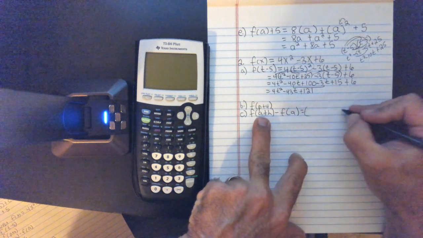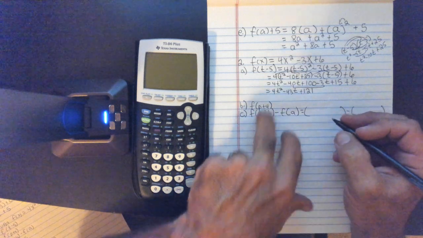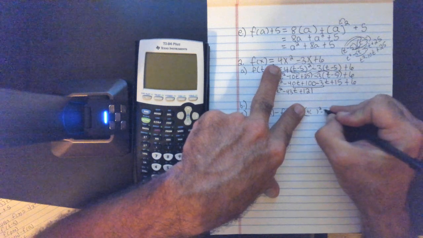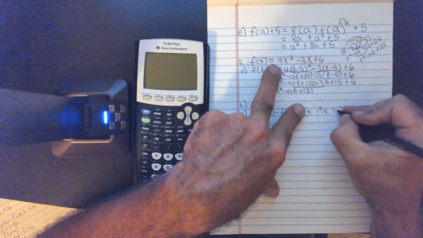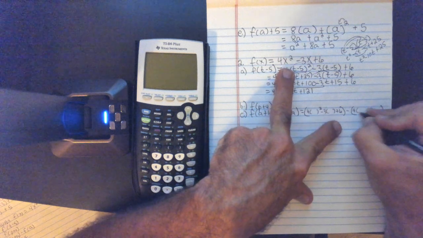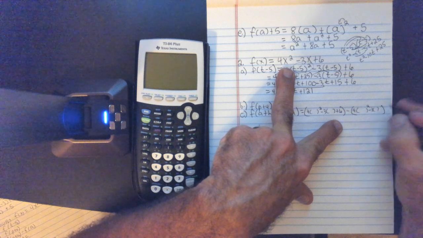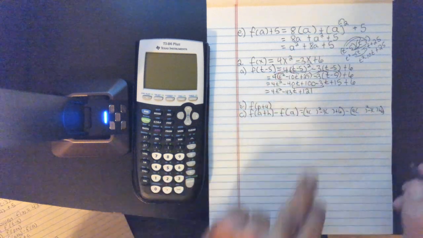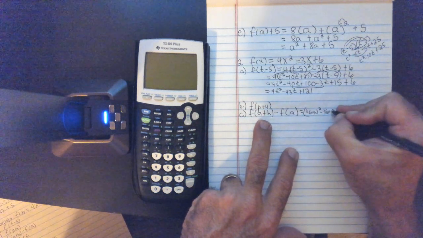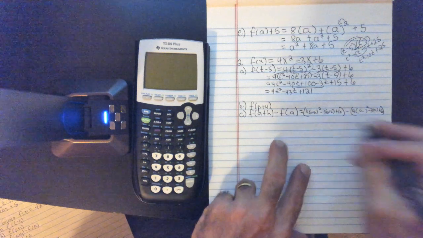So remember, on these ones, I'm going to use parentheses to put them in. So where's my function? 4 times my x squared minus 3 times my x plus 6. Same thing's going over here. 4 times my x squared minus 3 times my x plus 6. So the first one I got to put an A plus H. Second one I got to put an A and an A.